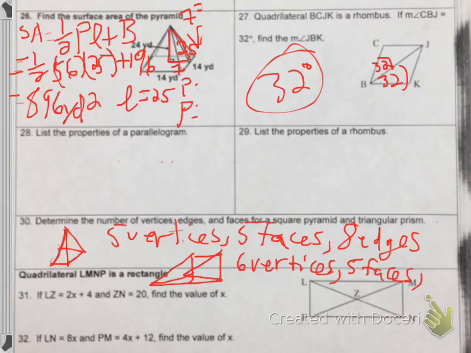And then I'm talking about now the edges. Edges are the lines that connect corners. So you've got 1, 2, 3, 4, 5, 6, 7, 8, 9. So I've got 9 edges for that one. Just double checking. All right, so probably your best bet is to draw a picture here. Let's move on to the next problem.